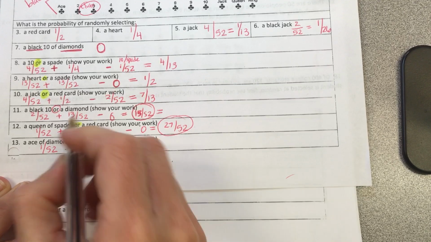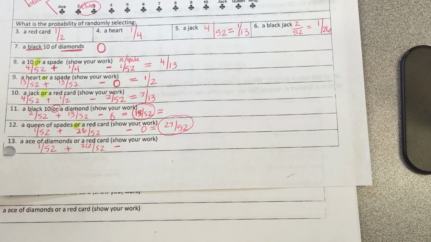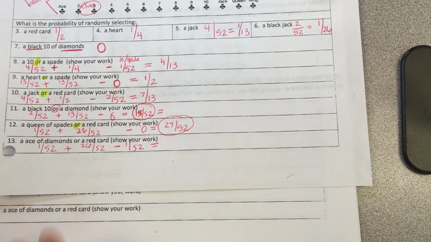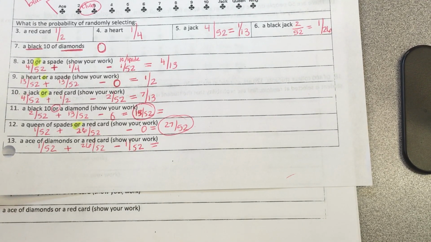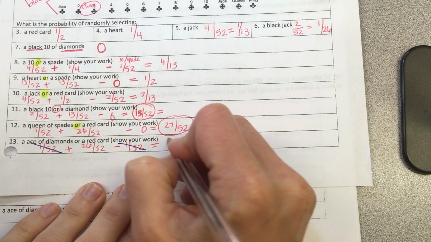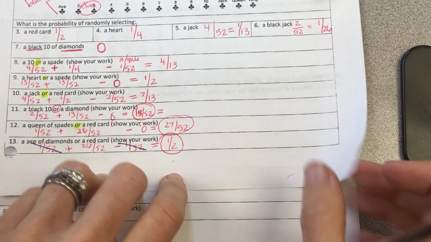1. How many red cards? And then you're subtracting. How many are ace of diamonds and red? 1. All right. Be smarter than your calculator. Instead of taking the time to type all that in, what happens? These 2 cancel each other out. So don't spend time typing all that in your calculator. 26 over 52 is 1/2. Okay? All right, questions? All right, flip it over.